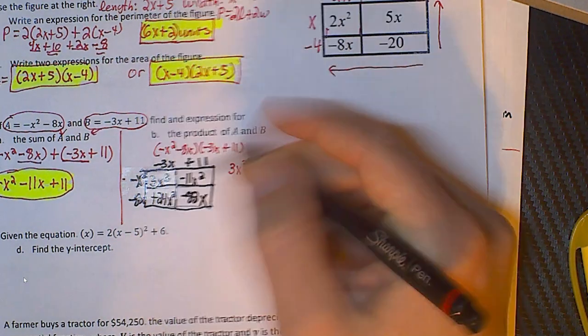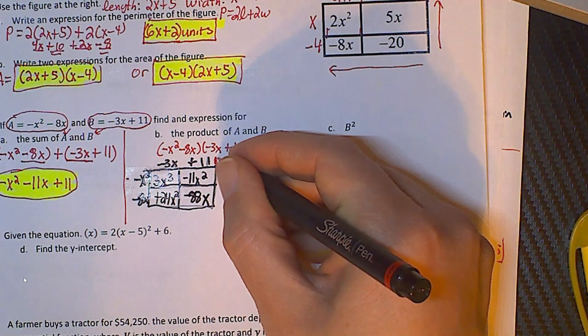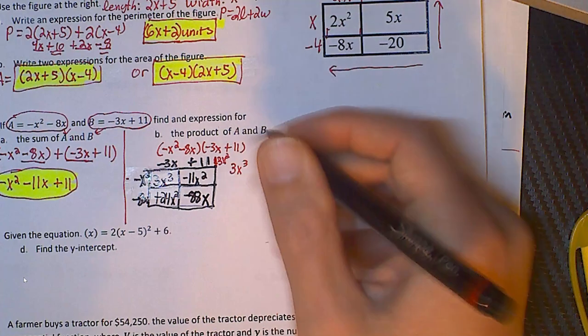Add those two together, you get 13x squared.